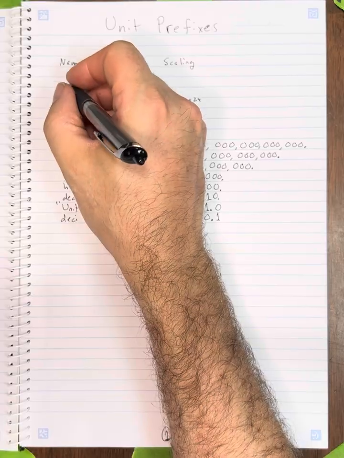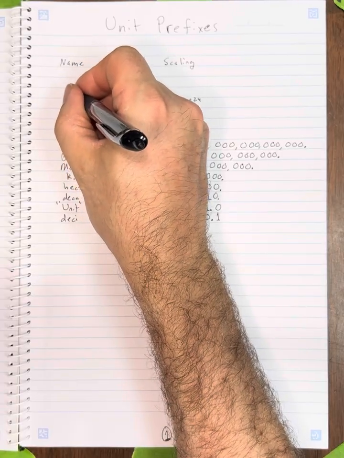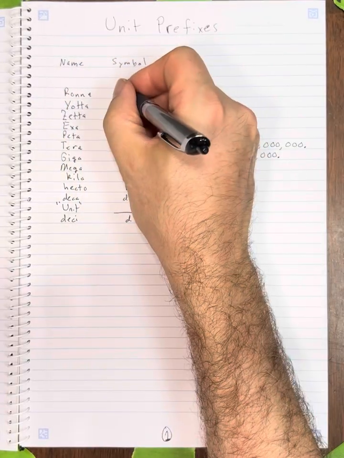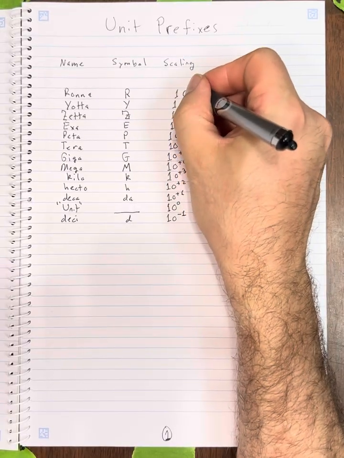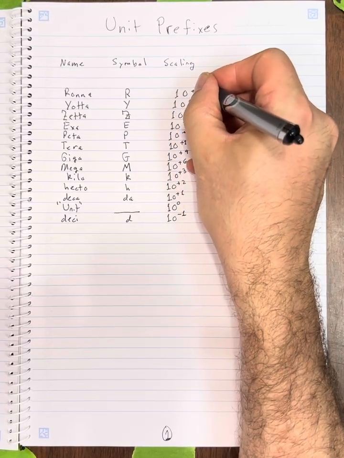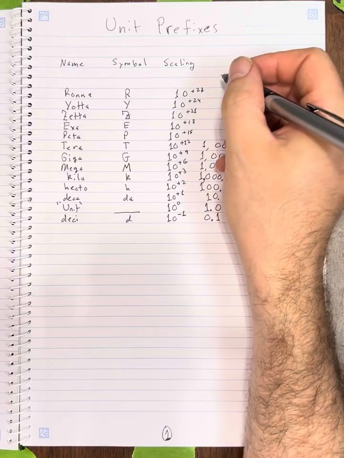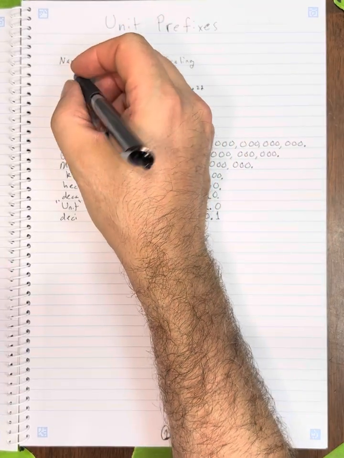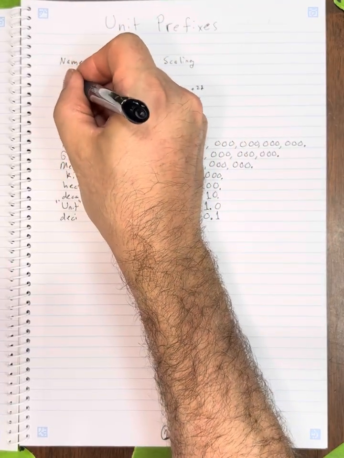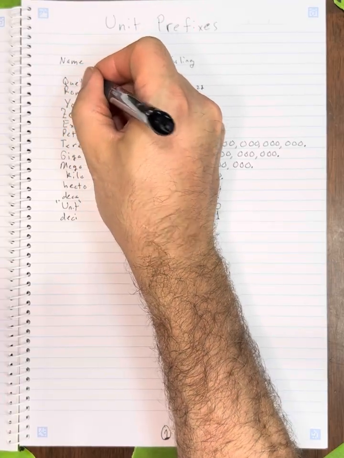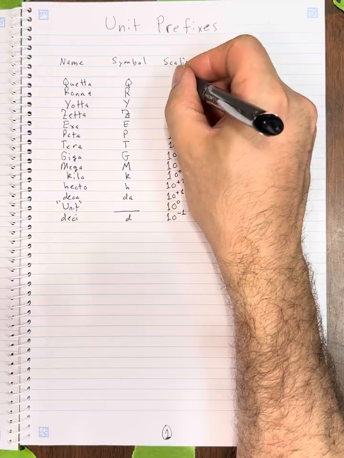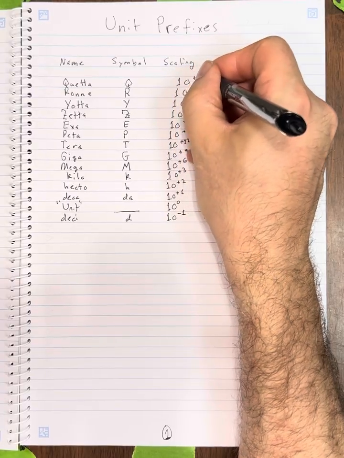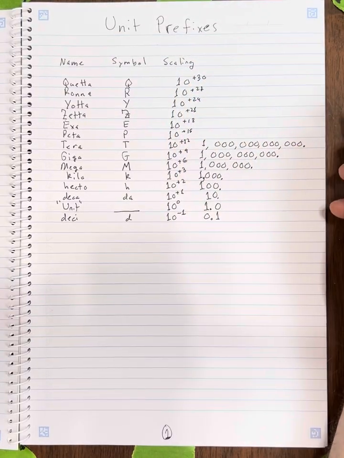Now we've got ronna, capital R. 10 to the 27. 10 to the 27 is a lot of stuff. And then we've got quetta. That's a capital Q. Possibly saying that incorrectly, but that's all right. 10 to the 30.